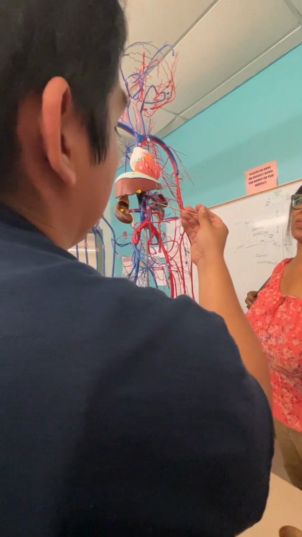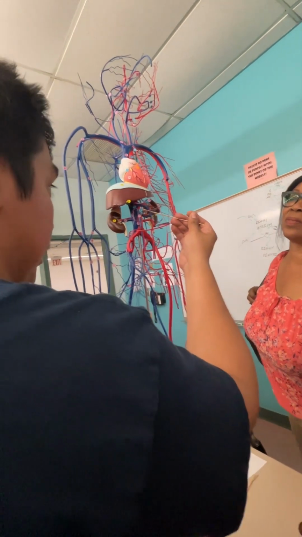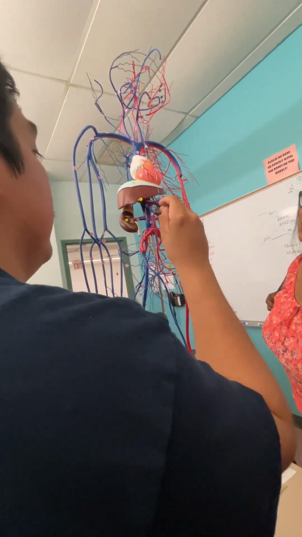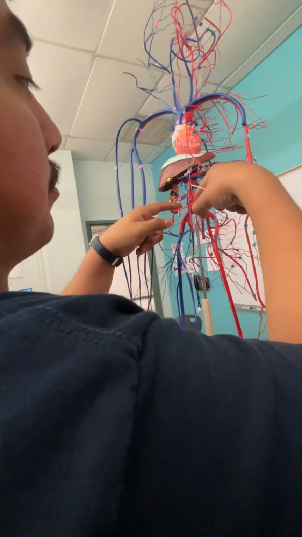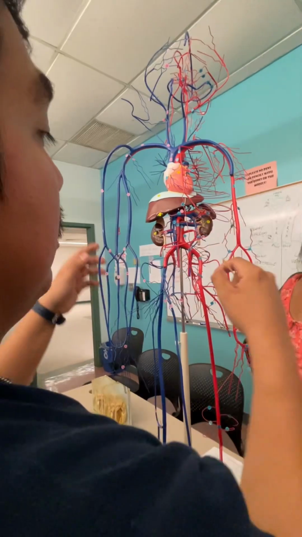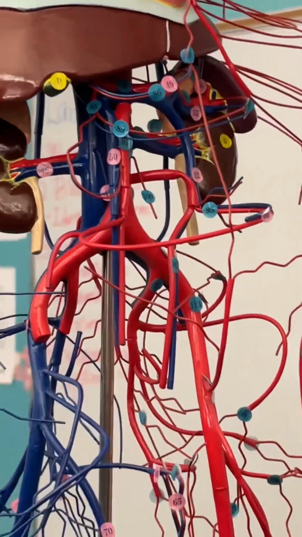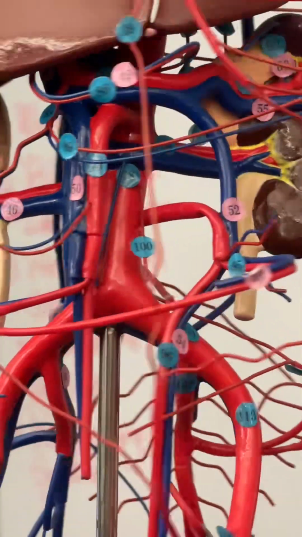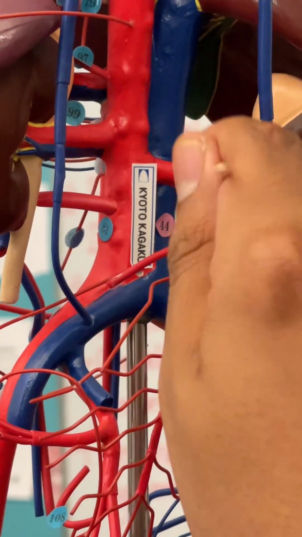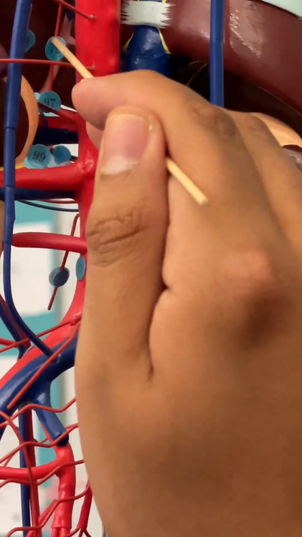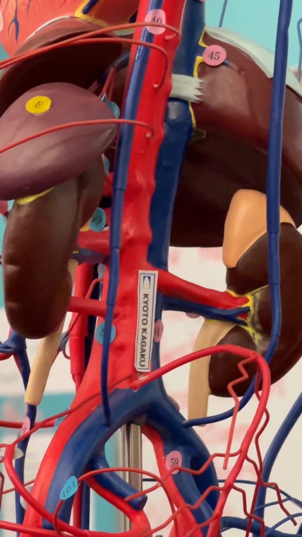The next trunk is right here, 93. This is the superior mesenteric artery. And then you have this one on the side, the inferior mesenteric artery. If you look closely, right here, number 100, we have two of them, one on each side. Those are the gonadal, ovarian, or spermatic arteries, and those go down to the gonads. On the posterior, we can't see the lumbar, but we can see the renal arteries right here, and we can see 79, the inferior phrenic. Inferior because it's coming from underneath up to the diaphragm.